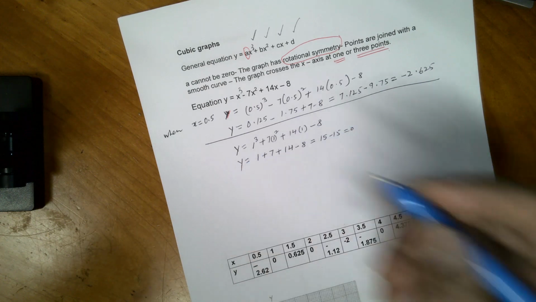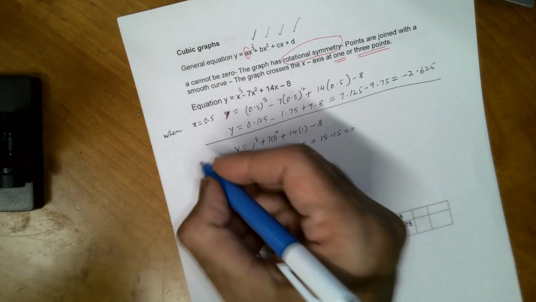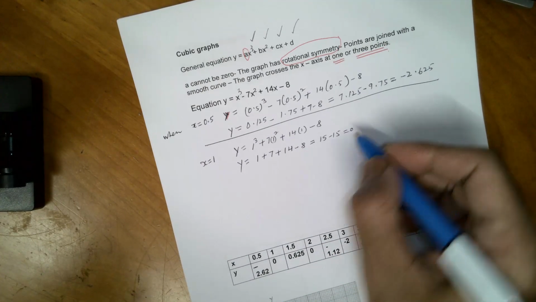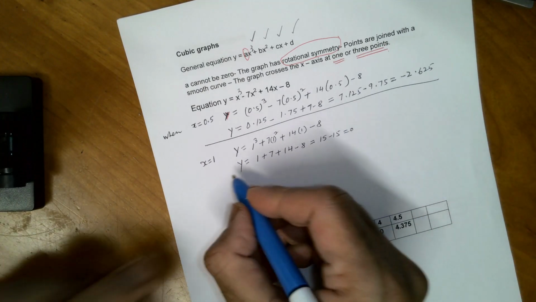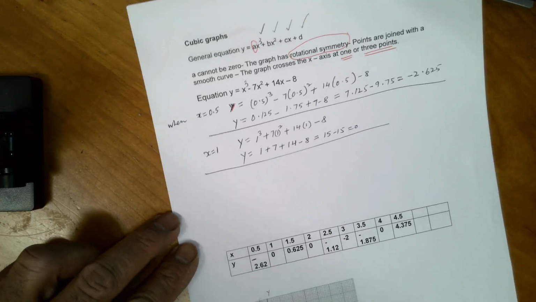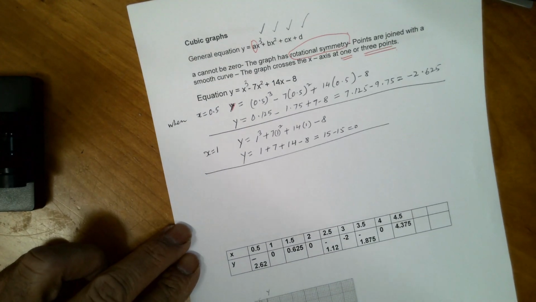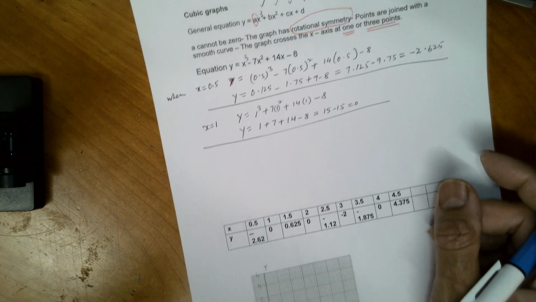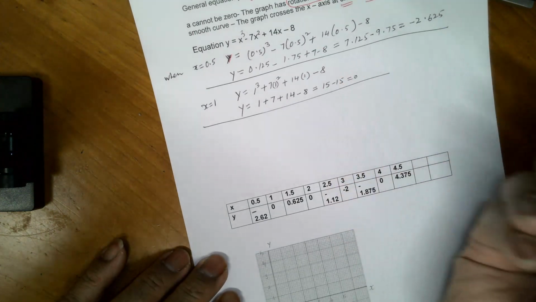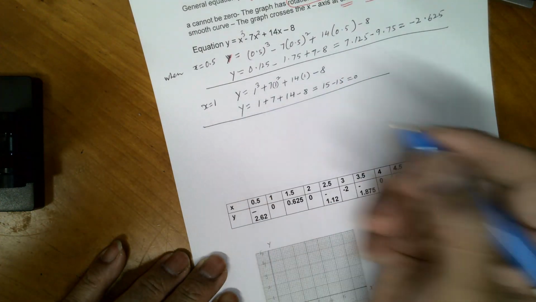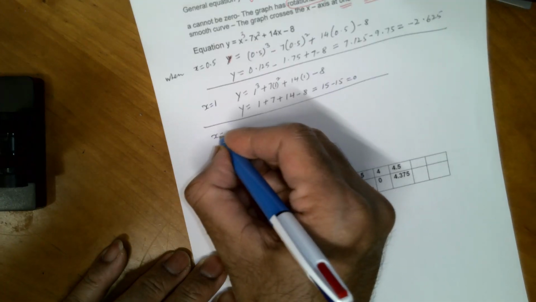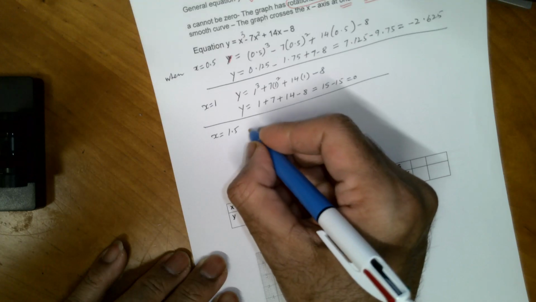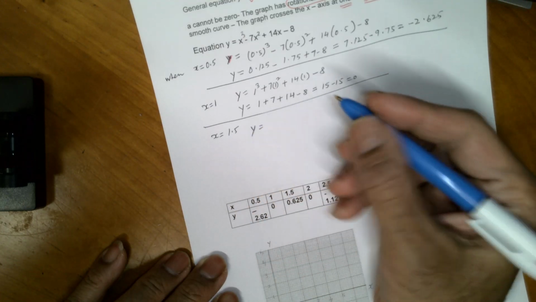That gives us 0. So when the x value is 1, the y is 0. Okay, so that we got 0 here, right? We can do one more value, and then I'll go straight to the graph. I hope that would be okay with you. In this one, we'll say x is equal to 1.5. What would the value of y be?